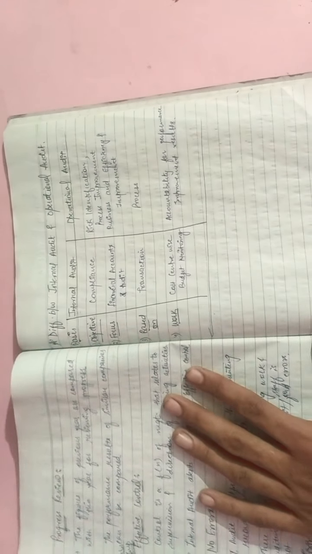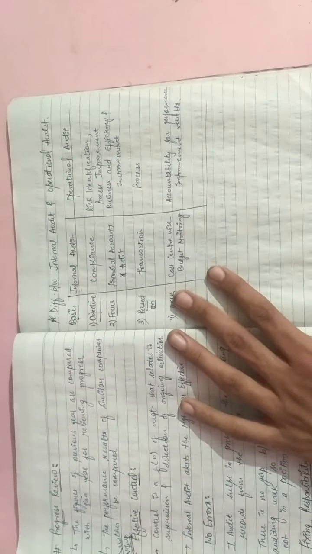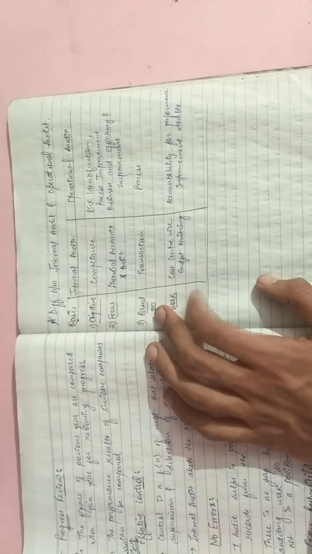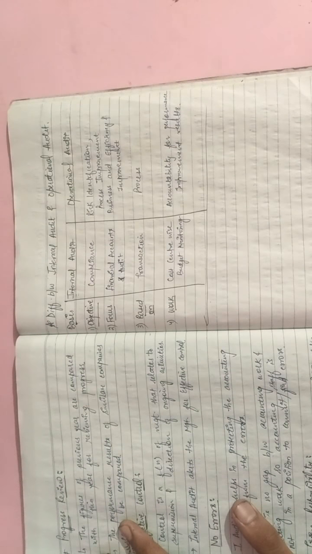Okay, last is the difference between internal audit and operational audit. There are more differences in the material, but I have written only four, so I am discussing these four with you. First is objective.